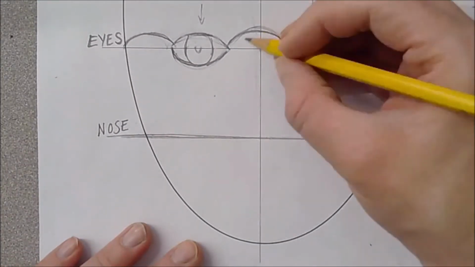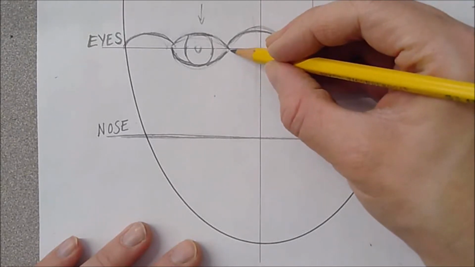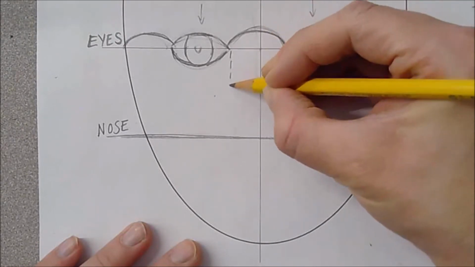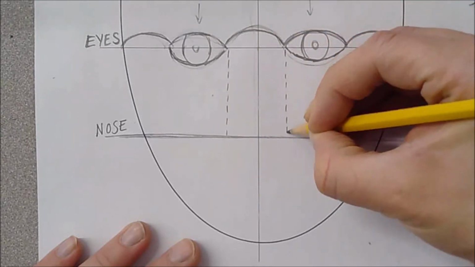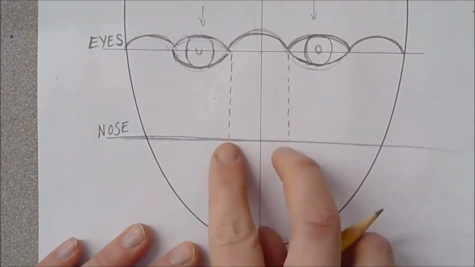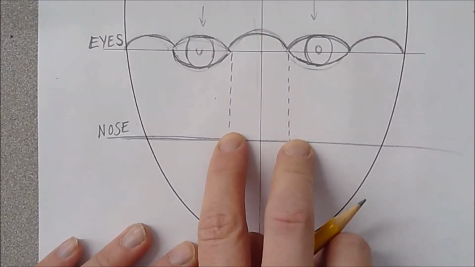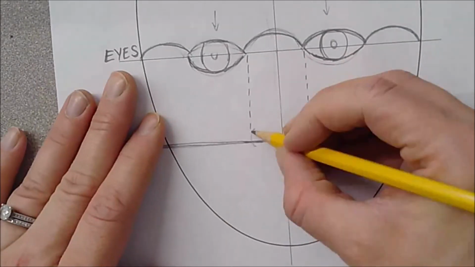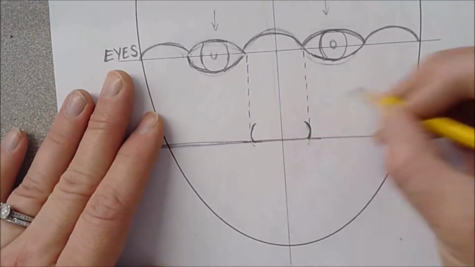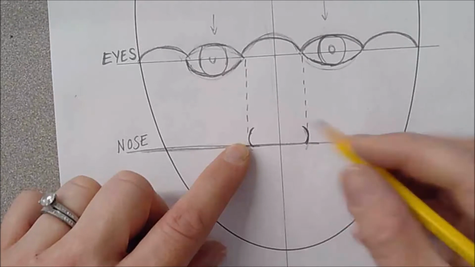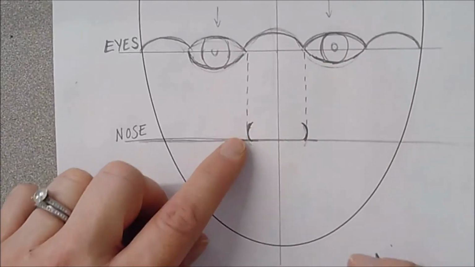So we're going to draw a dotted line from the inner corner of the eye all the way down to the nose line. That's going to tell us how wide our nose should be. Next, I'm going to draw a curve so that it's touching the dotted line and it's right on this nose line. This is going to be the nostrils.